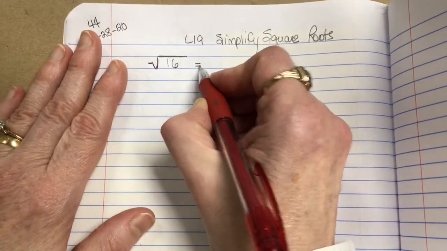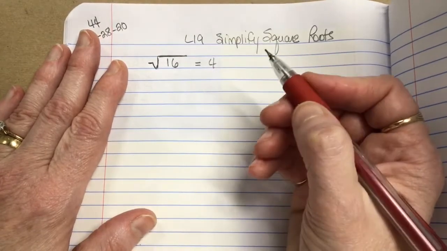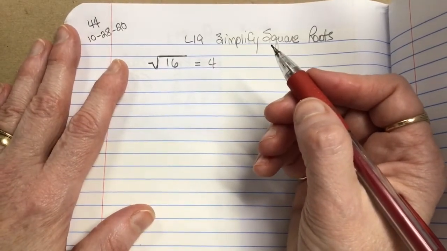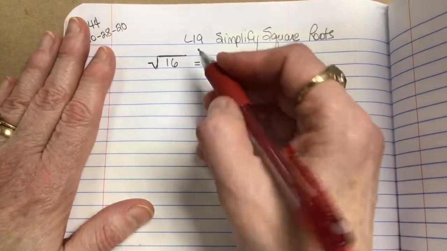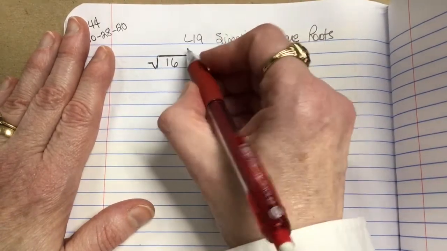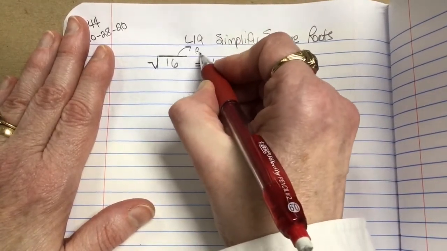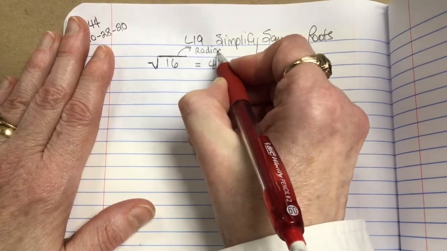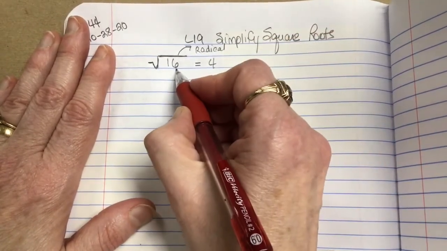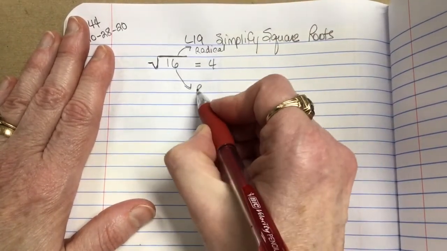So the principal square root of 16 is 4. I think you know that because 4 times 4 is 16. Now let's talk about the parts. This thing right here is the radical. And the number underneath it is called the radicand.